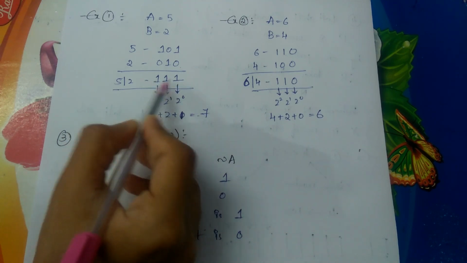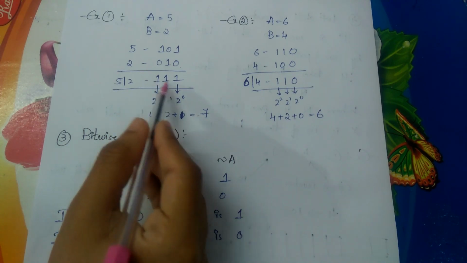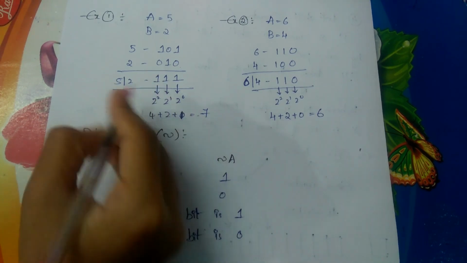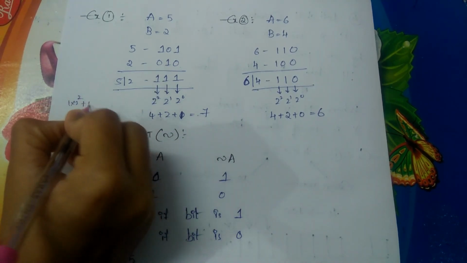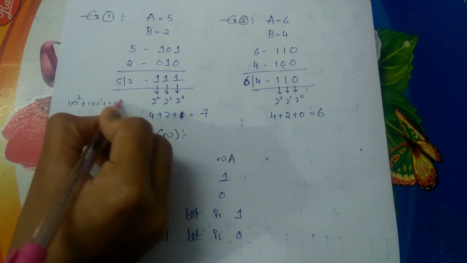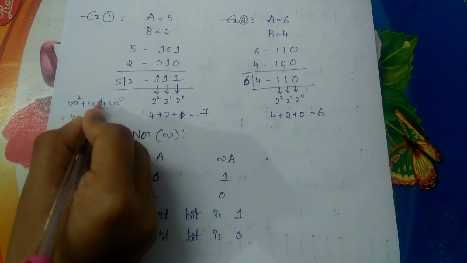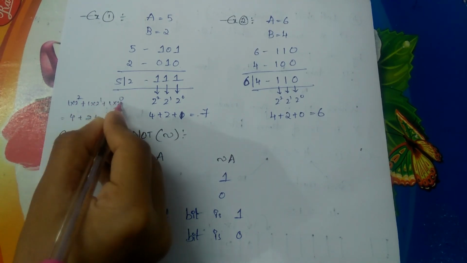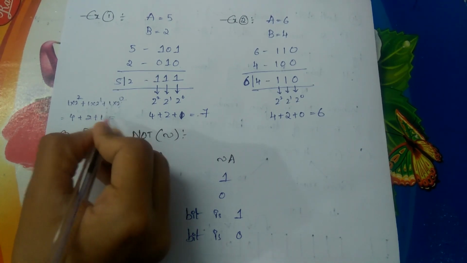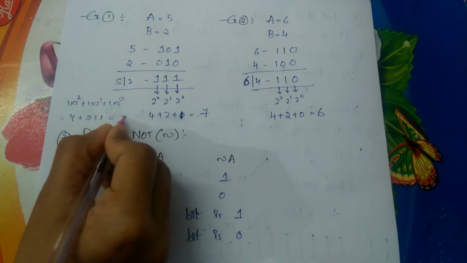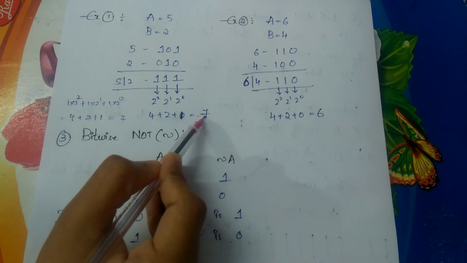Now we have to write the places: 2 power 0, 2 power 1 and 2 power 2. Now we just have to multiply all these numbers. 1 into 2 square plus 1 into 2 power 1 plus 1 into 2 power 0. So 2 square into 1, that is 4 into 1 is 4, plus 2 power 1 into 1 is 2, plus 1 into 2 power 0. 2 power 0 value is 1, so when it multiplies with 1, it becomes 1. So that equals 4 plus 2 plus 1, that is 7. So the value for 5 bitwise OR 2 is 7.